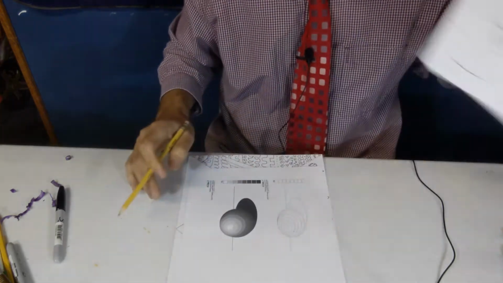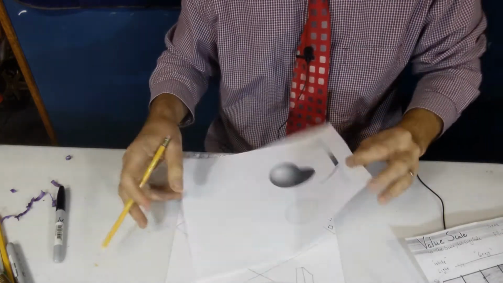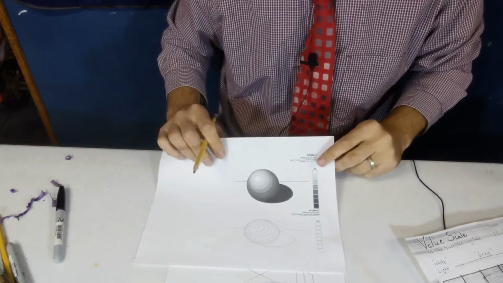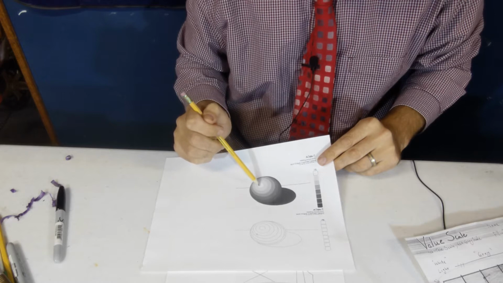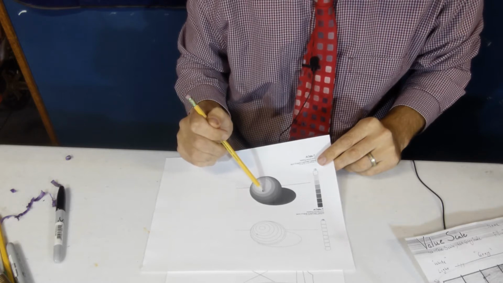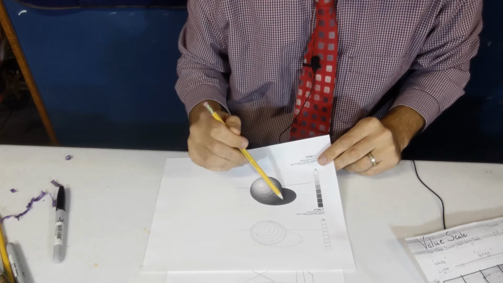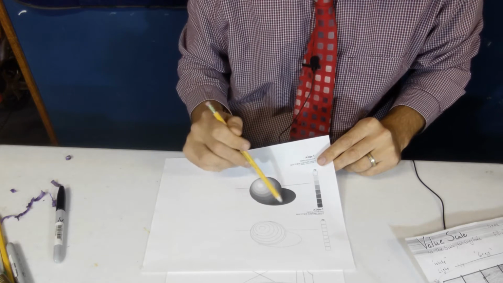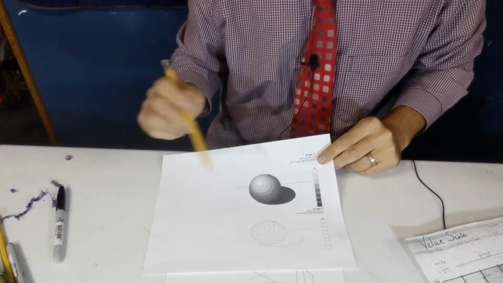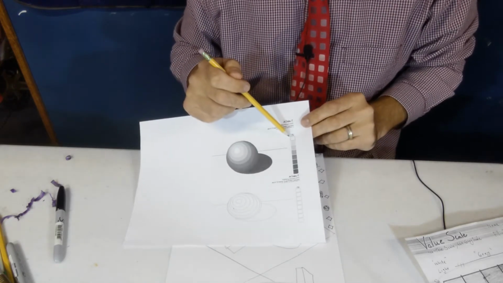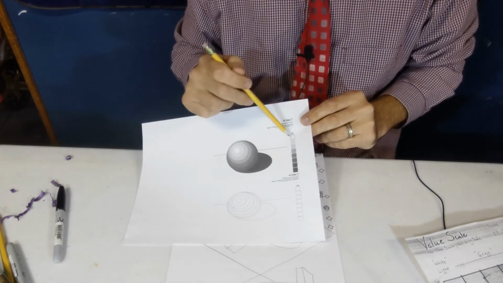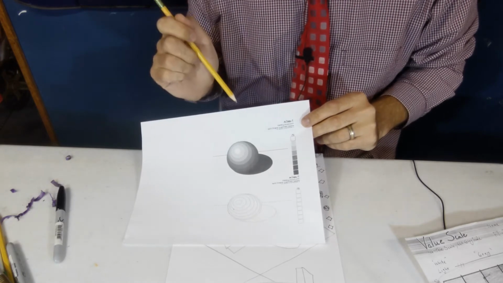So one that I found online was showing how to do a sphere in value, and there are tiny little steps. So this would be the white, and then you would have number 1, 2, 3, 4, 5, 6, and then as dark as you possibly could at the bottom. And that helps make it look three-dimensional. Once again, here's their value scale. So they go from white to black, and there are all their steps in between.